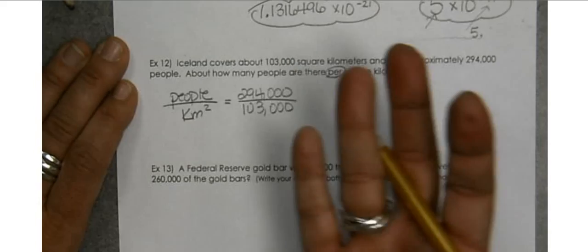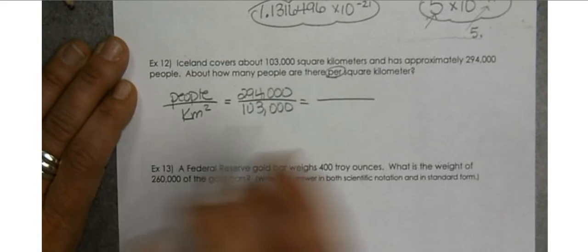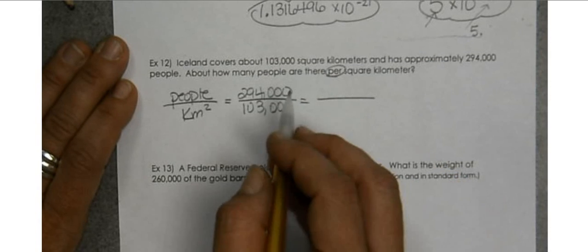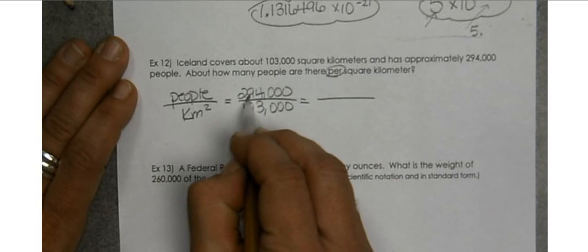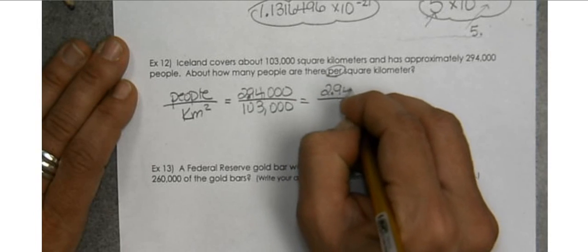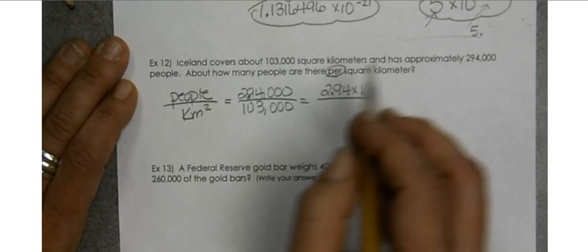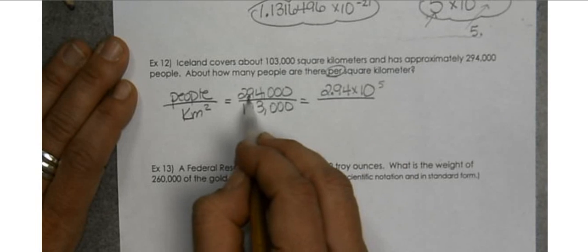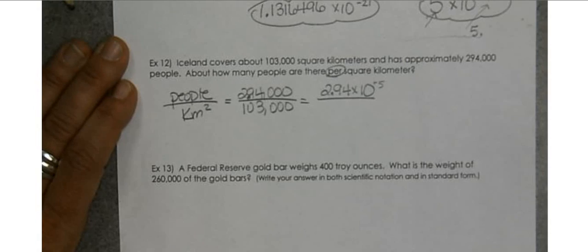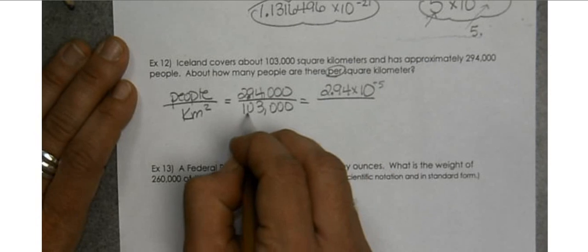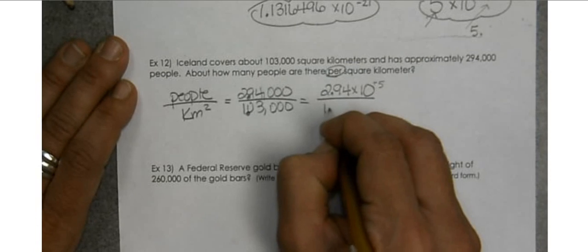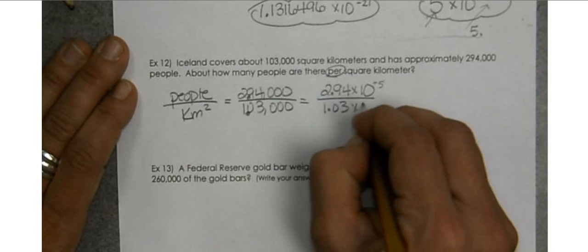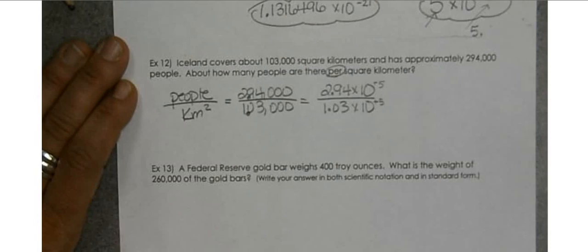Now humor me, I totally know you could just punch that in, but let's practice how we would write that in scientific notation so you guys get that. Notice to make the number between 1 and 10, we'd have to move the decimal here, and we'd get 2.94 times 10, and we move the decimal over 5 places. And because this was a big number, this exponent is a positive 5. On the same token, in the denominator, we'd want to move the decimal here to make 1.03. Again, we move the decimal over 5 places, and that was a big number, so that would be positive 5.